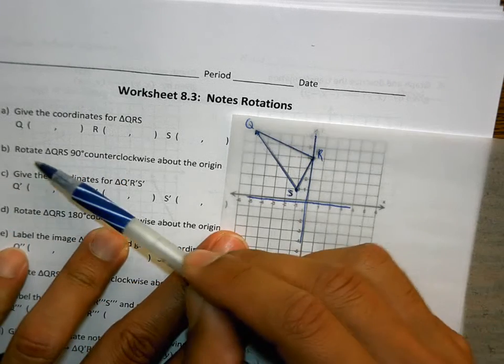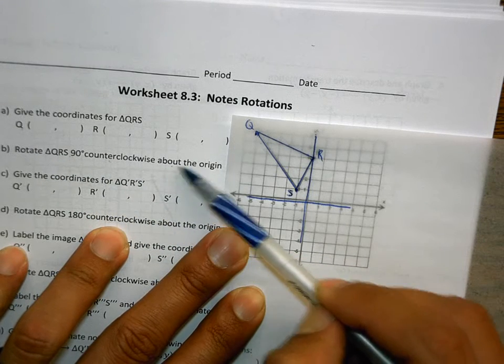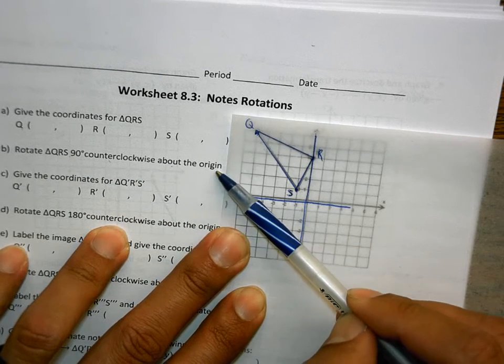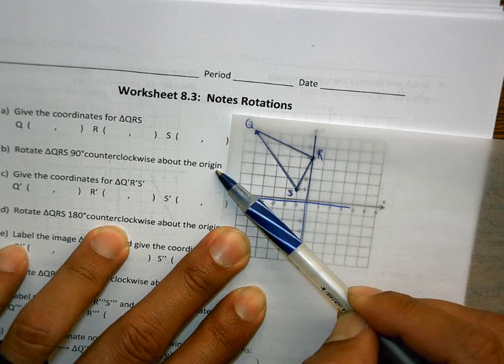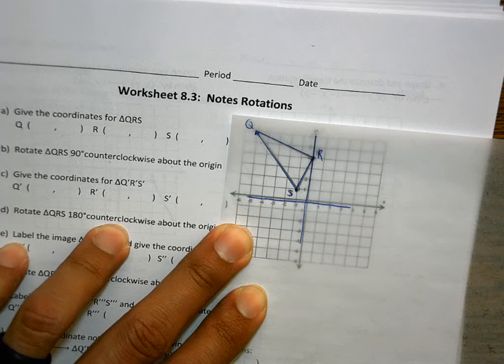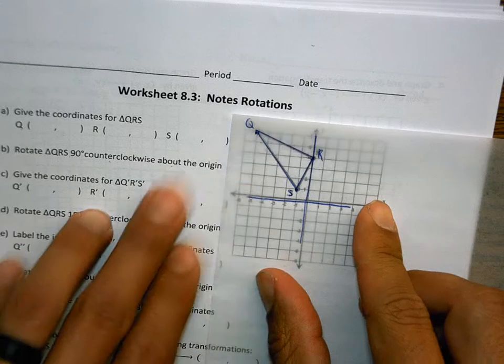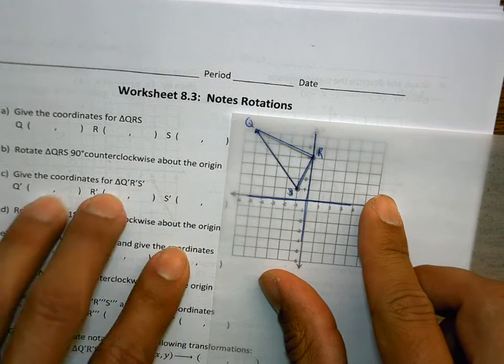It tells me here, rotate QRS counterclockwise about the origin. Here's that word. That's 0, 0. So I need to go in which direction? Does that mean top to the left or top to the right? Top to the left. So I'm going to take this and go how many degrees? 90.